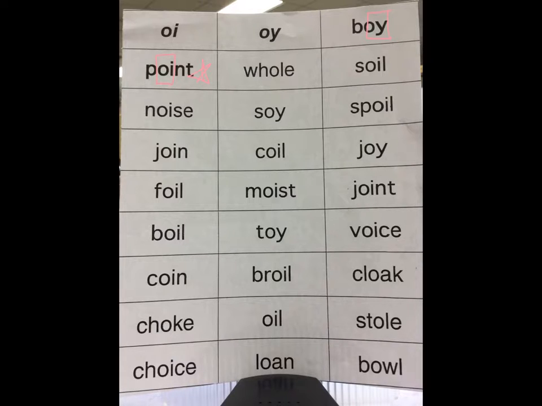In our first column, we have point, noise, join, foil, boil, coin, choke, choice. Then we have whole, soy, coil, moist, toy, broil, oil, and loan. A loan being somebody lends you something like money or clothes. They're giving you a loan.